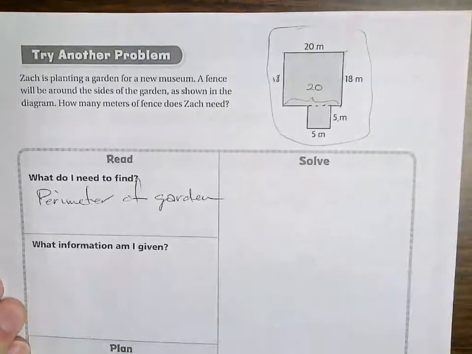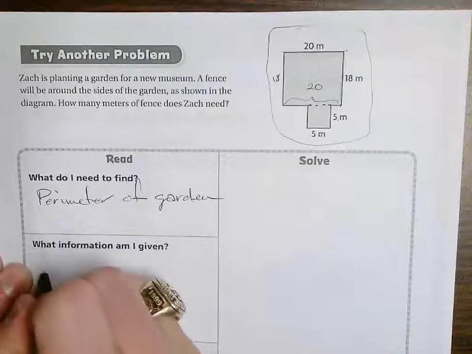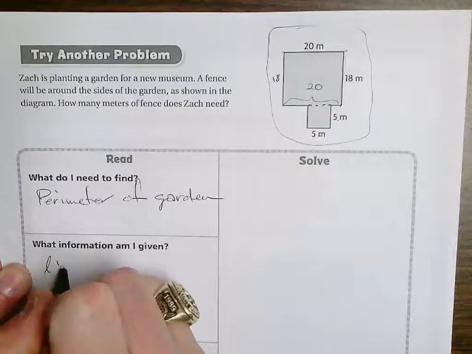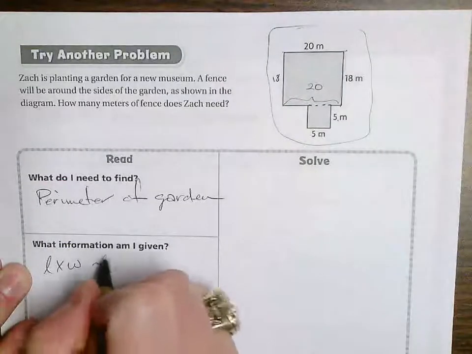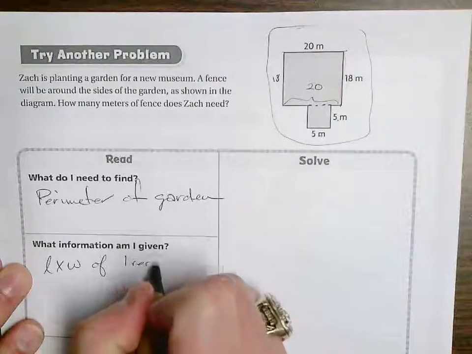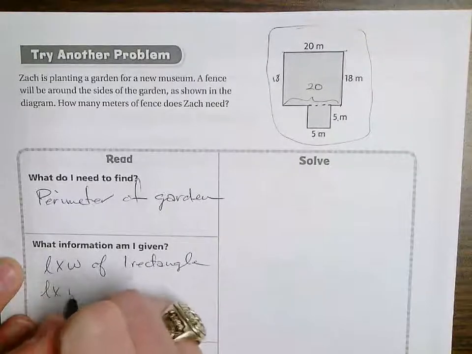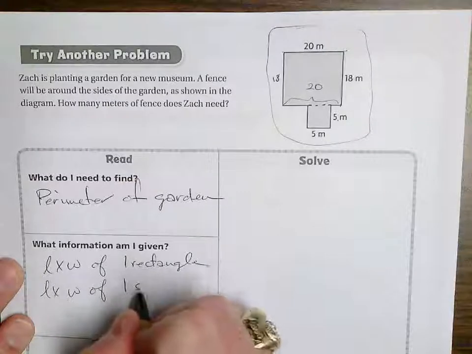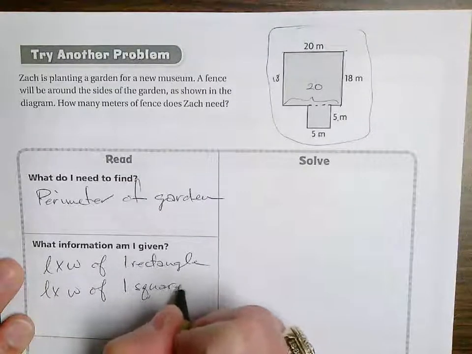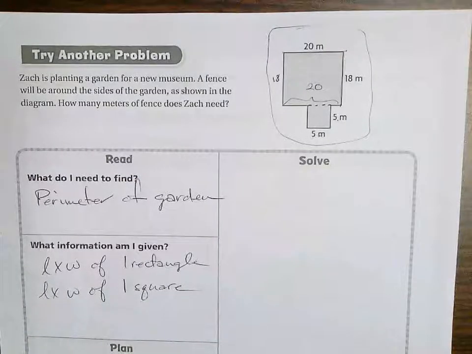So I'm given dimensions of a rectangle and a square. So length and width of one rectangle and length times width of one square. So what's my plan or strategy?